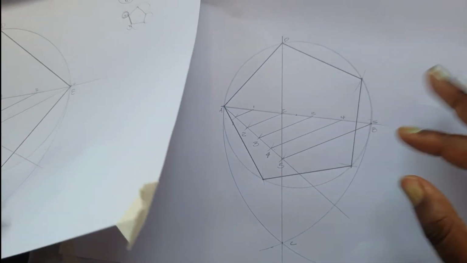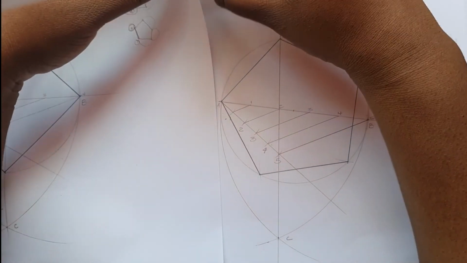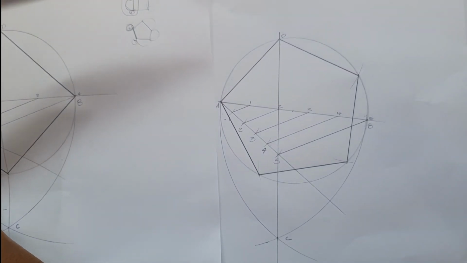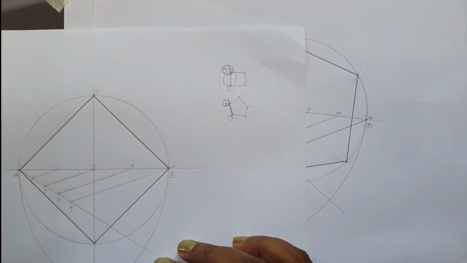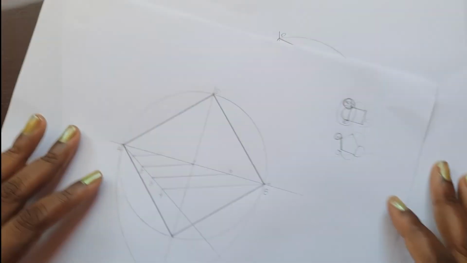And as you can see, I'm going to take off this tape to put this drawing side by side. As you can see, we use the same method.